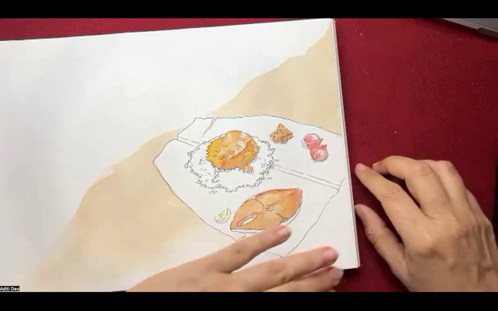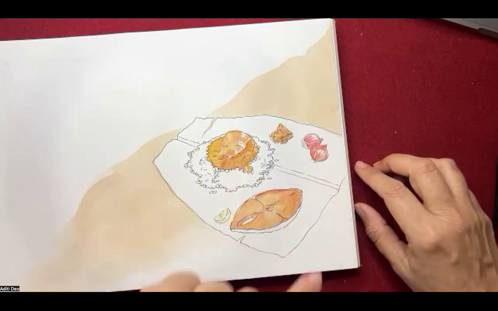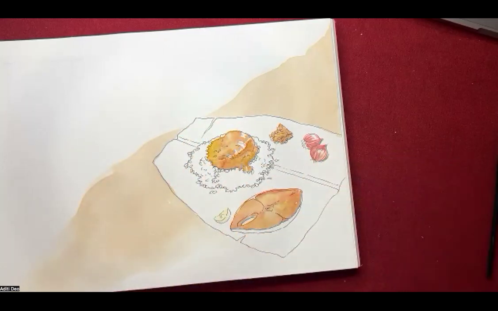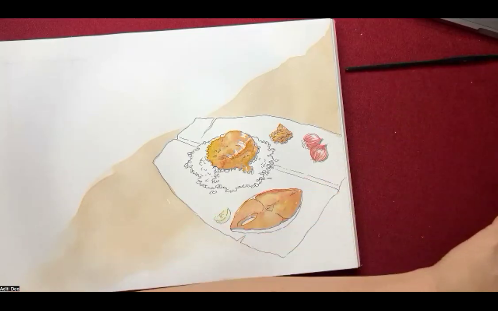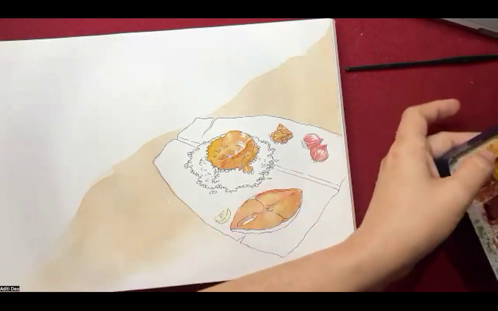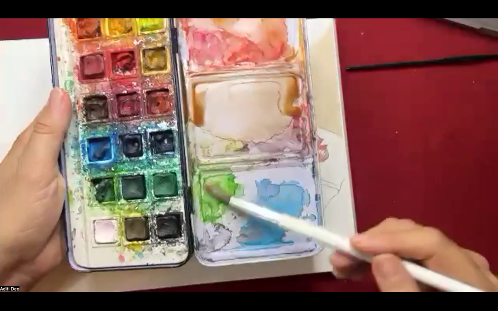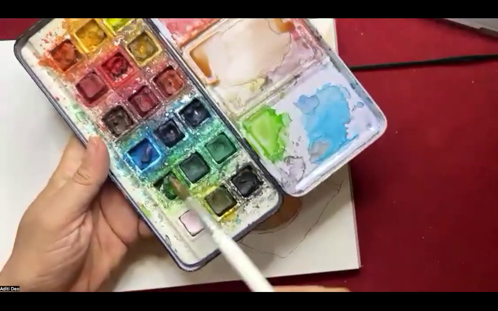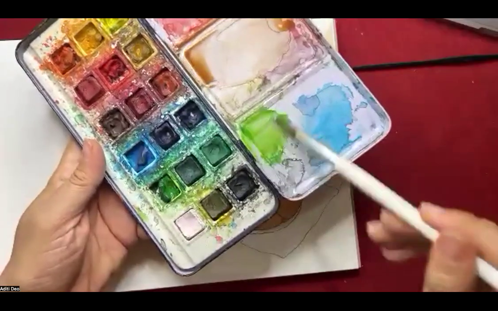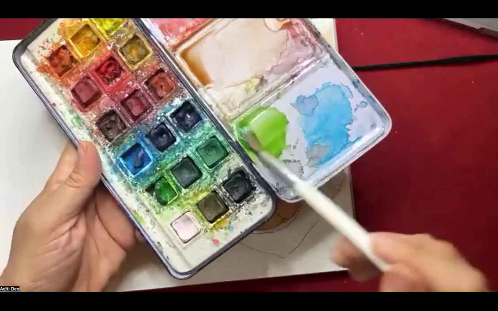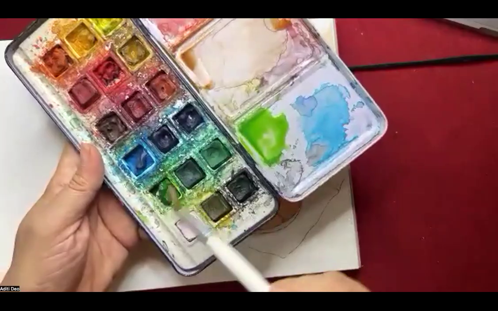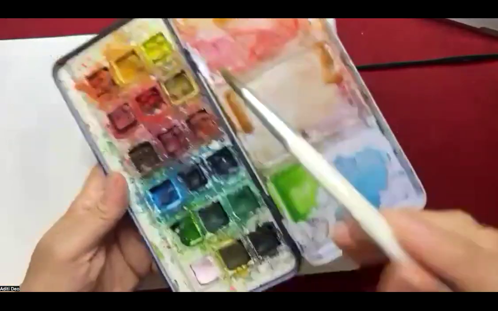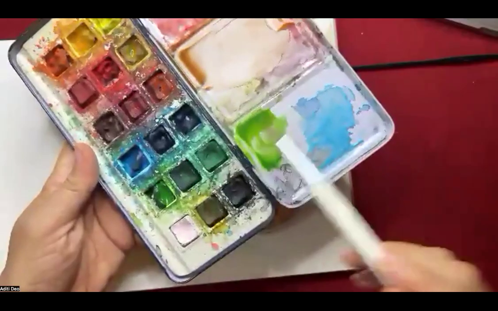So before we paint anything else, let's put a layer of green for the banana leaf. Now this green is also going to be a combination of colors. We will use, of course, sap green because it's the closest color to banana leaf. But we will also put in a little bit of yellow ochre to give it more depth.